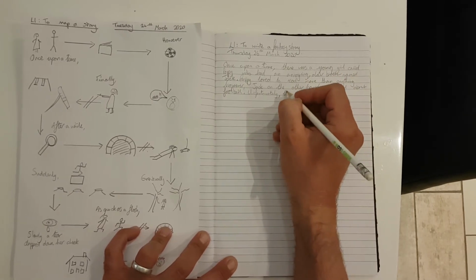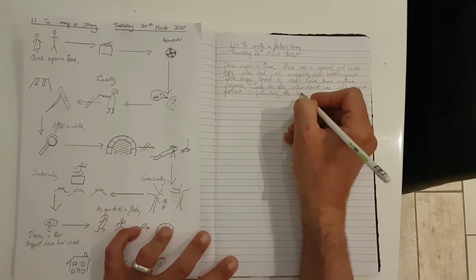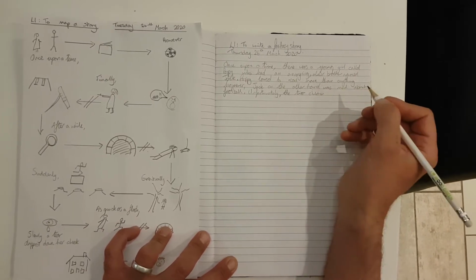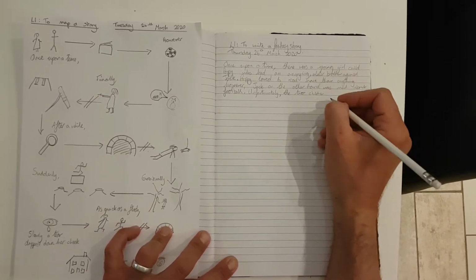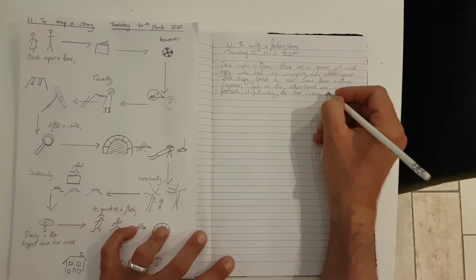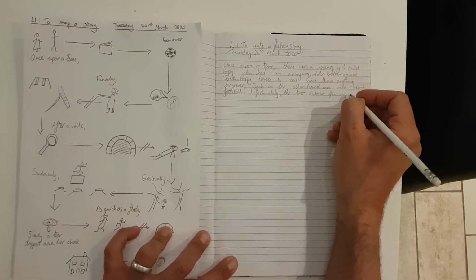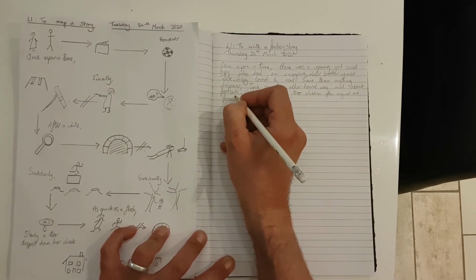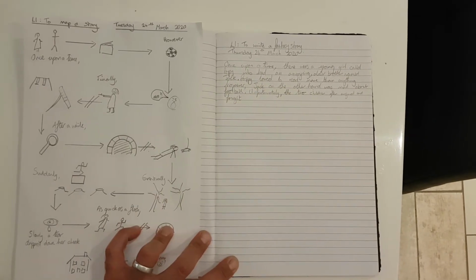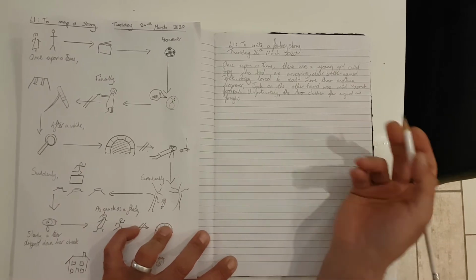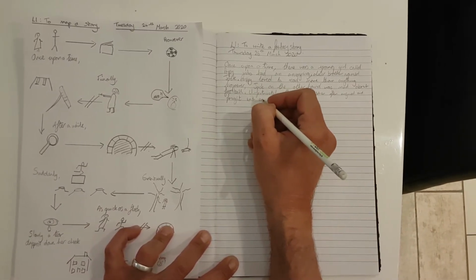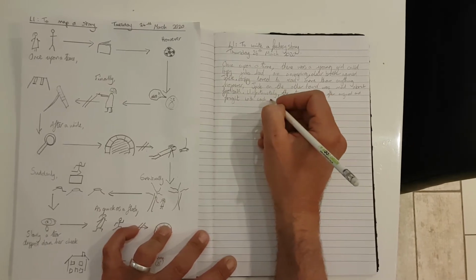The two children often argued and fought. With each other, maybe? Argued and fought with each other.